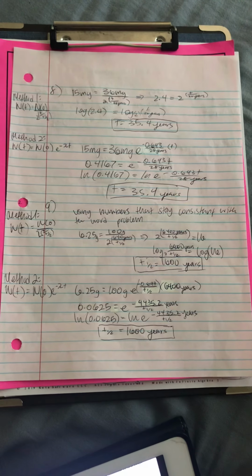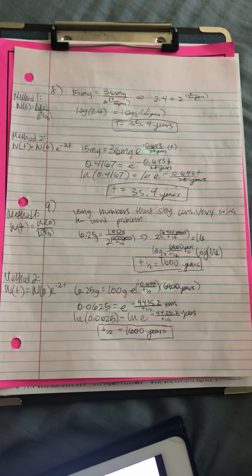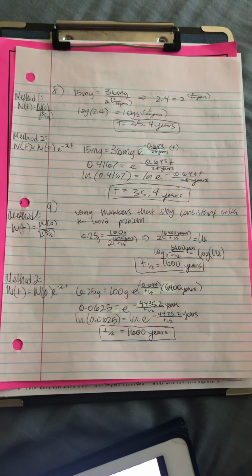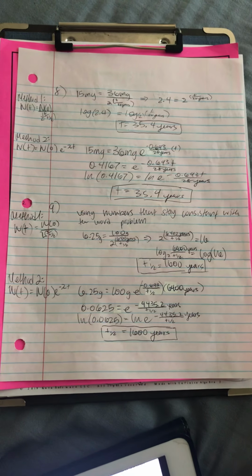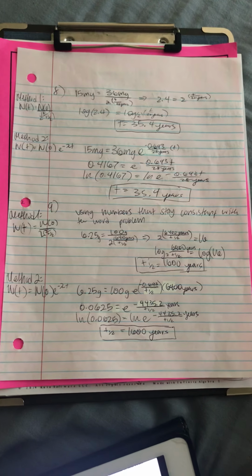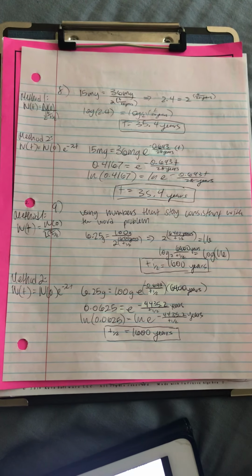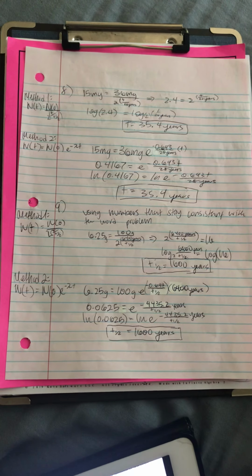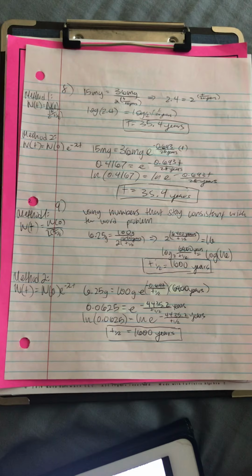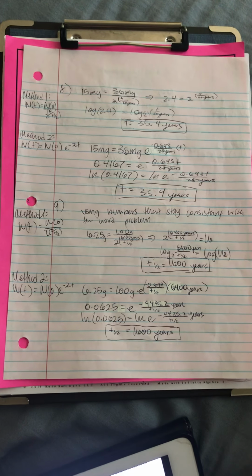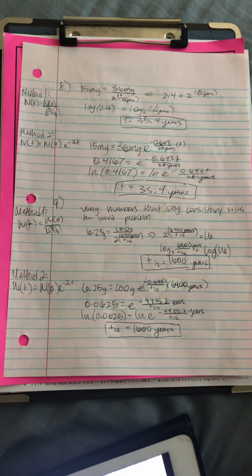So then you plug in the same variables from the first method. 15 milligrams equals 36 milligrams times e raised to negative 0.693 over 28 years times T.